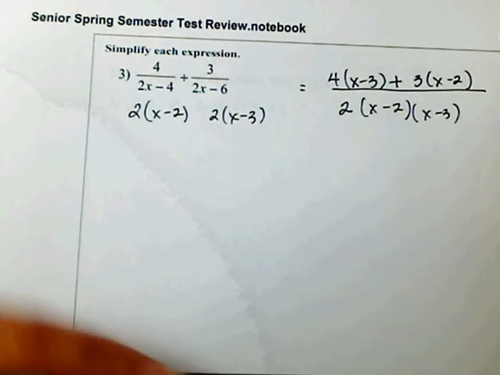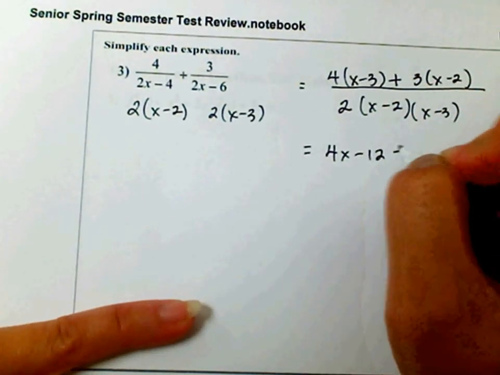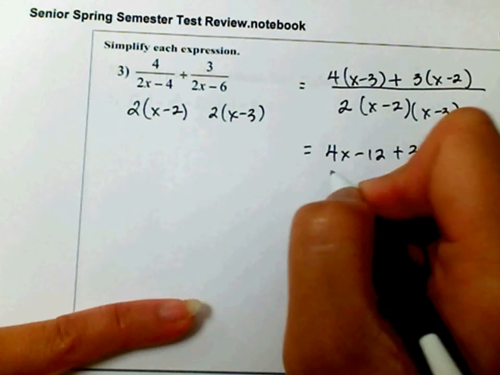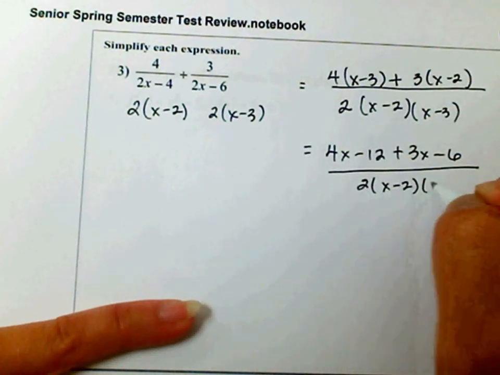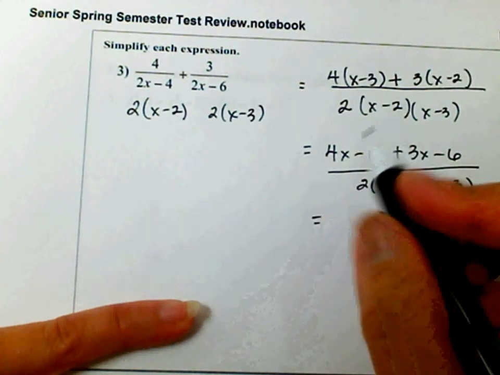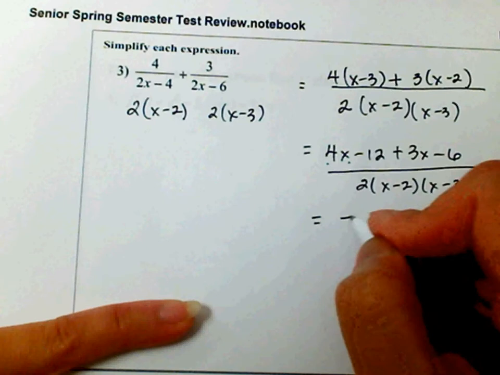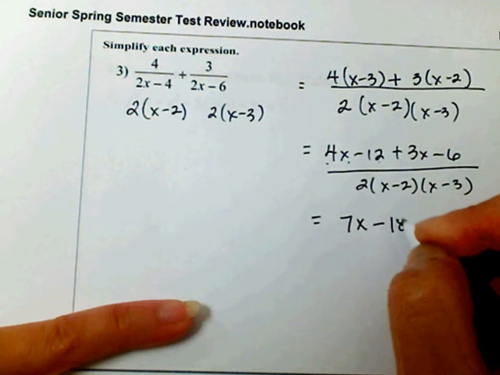Okay? Distribute: 4x minus 12 plus 3x minus 6 over 2 times x minus 2, x minus 3. Combine your like terms. 4x plus 3x is 7x. Negative 12 minus 6 is negative 18.